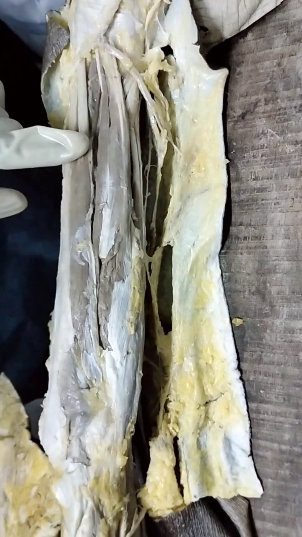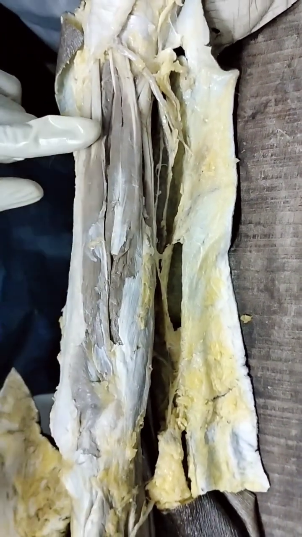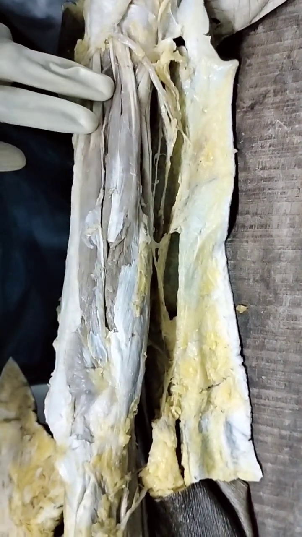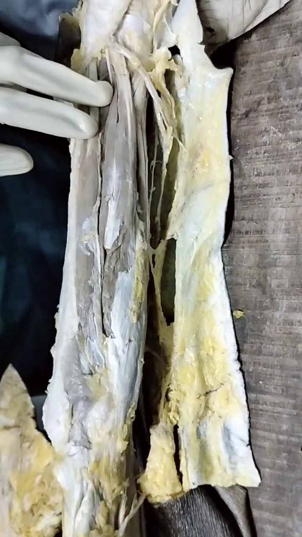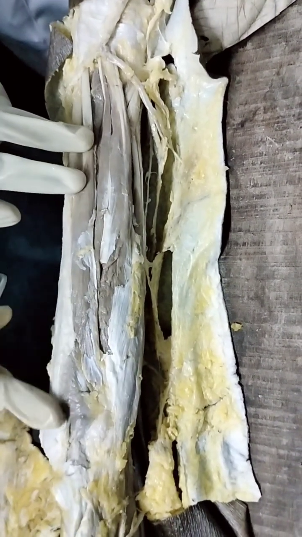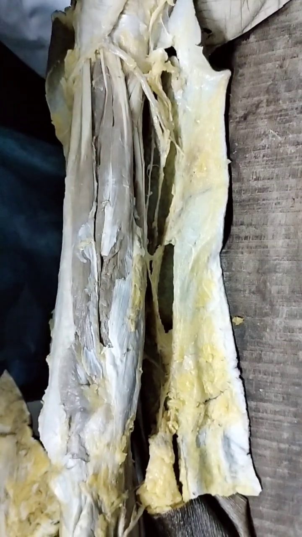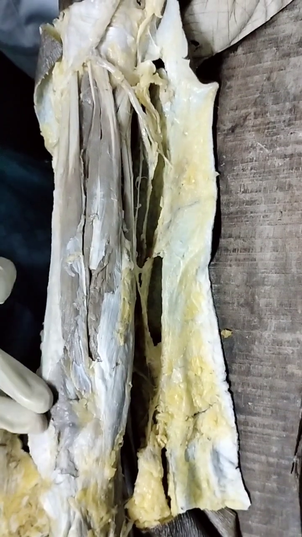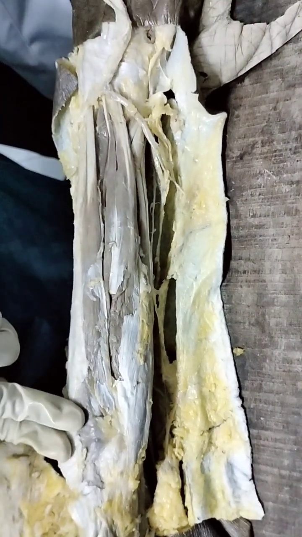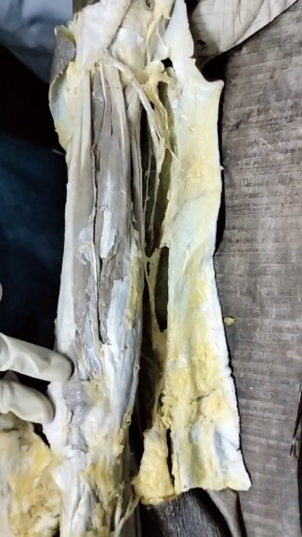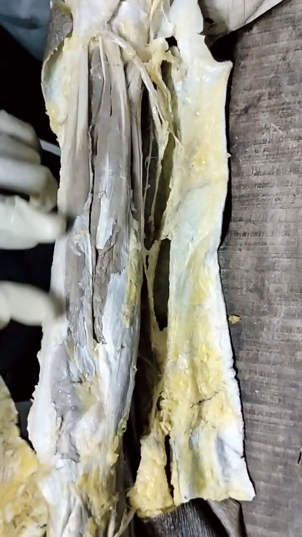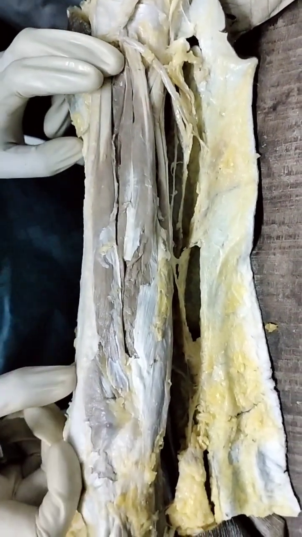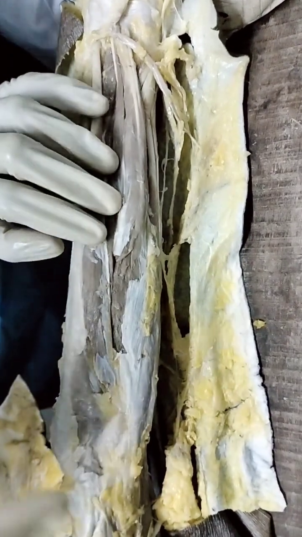Which fibrous structure will attach towards the upper aspect? With the deep fascia, one flattened tendon will merge and be attached to this posterior border. Which aponeurosis? The bicipital aponeurosis. So to the posterior border of the ulna, the deep fascia along with the bicipital aponeurosis will attach, so that flexion will be possible because of the bicipital aponeurosis.